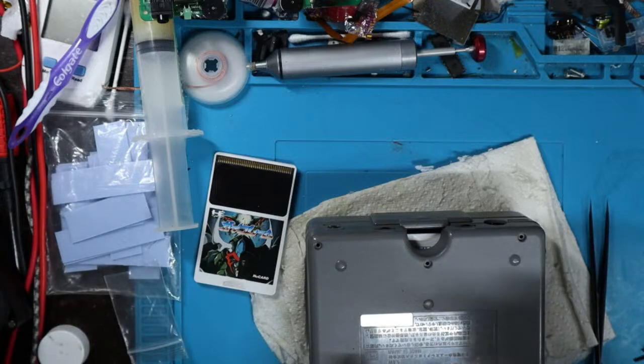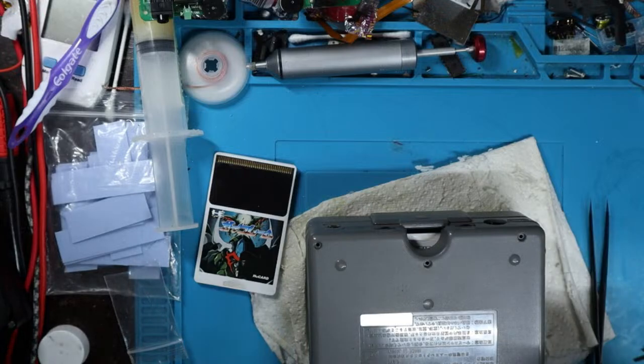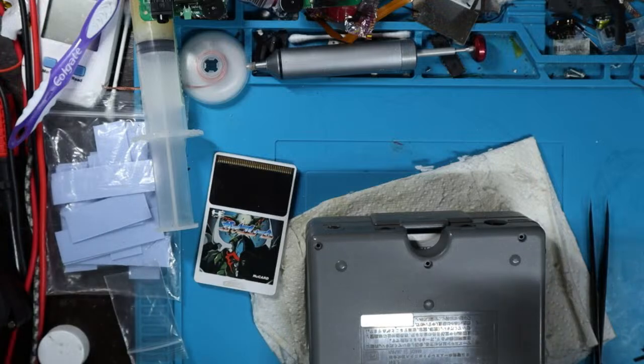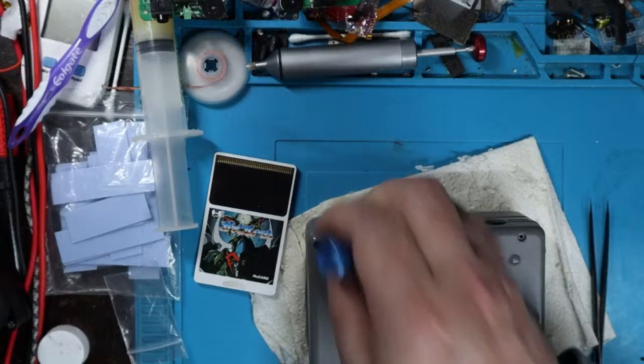I'm just worried that tightening everything down is gonna put me back in the same spot. So I'm just gonna finger tight a couple of screws here.